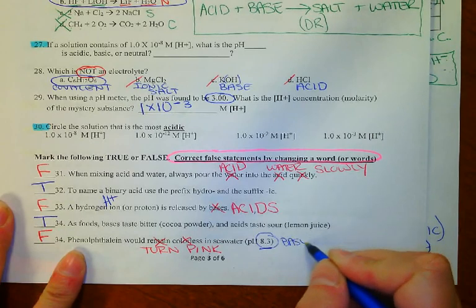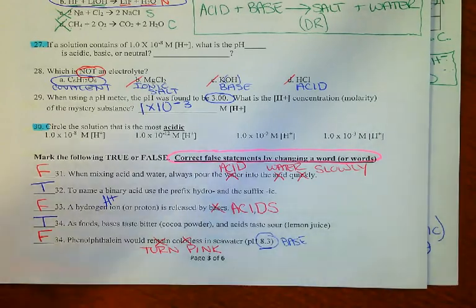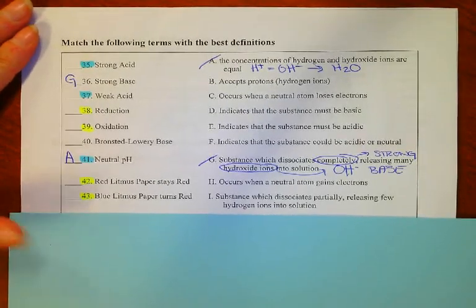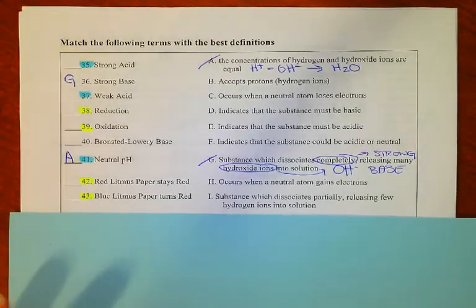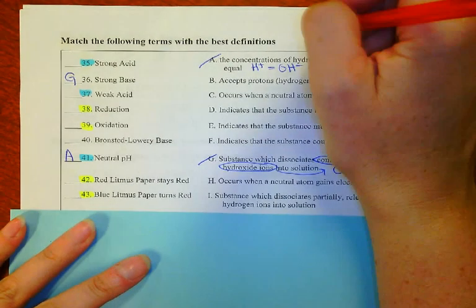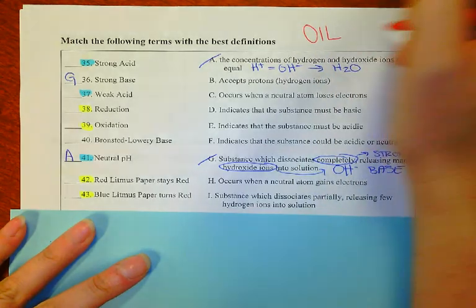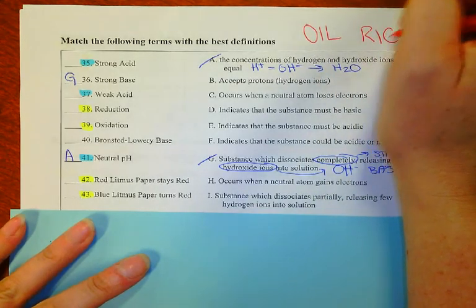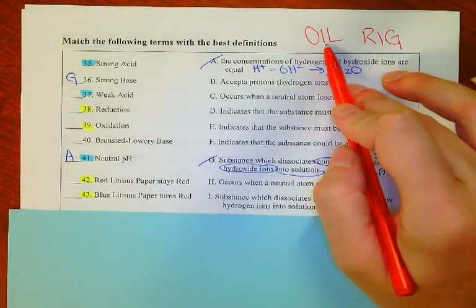So let's look at page 4. Let me get all my stuff ready for you. The matching at the top of this page, those are some really important vocab words. I want to look at the blue ones with you. So oxidation and reduction. We learned the trick OIL RIG, which means oxidation is losing electrons, reduction is gaining electrons.